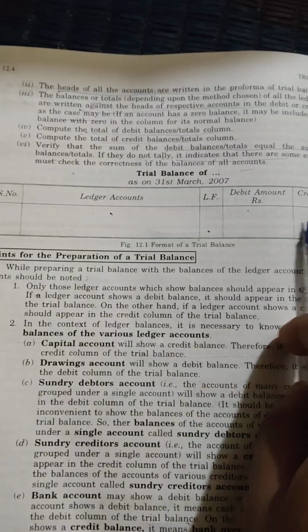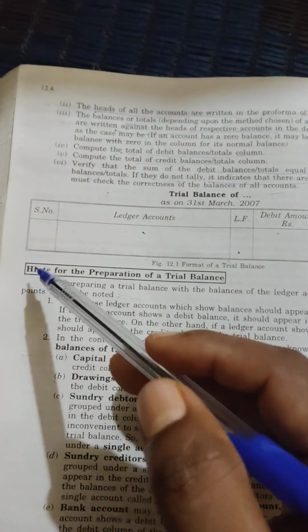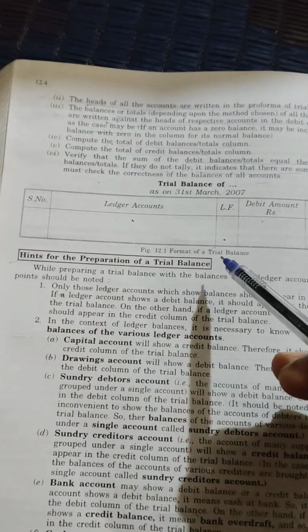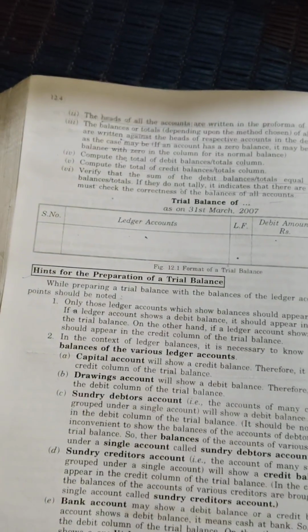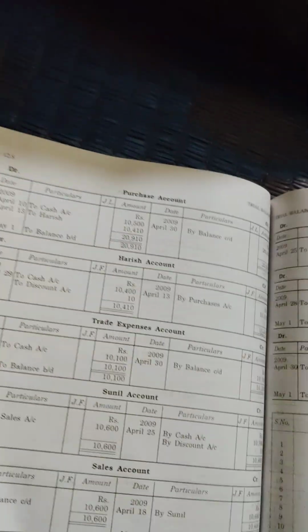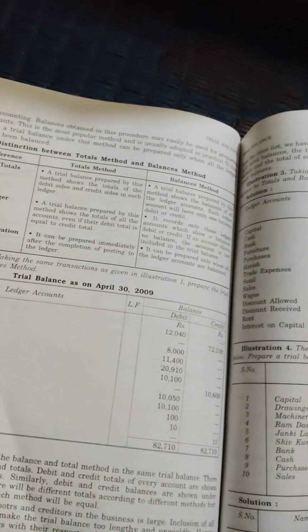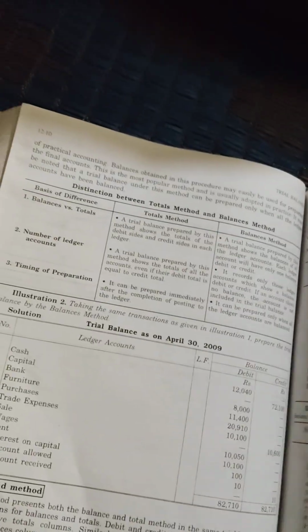In the next video we'll see the preparation of the trial balance and the different methods of preparation, like the total method, and there is another method, the balances method, and the compound method. Three methods are there.